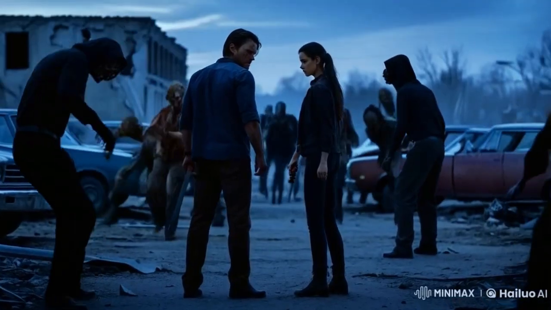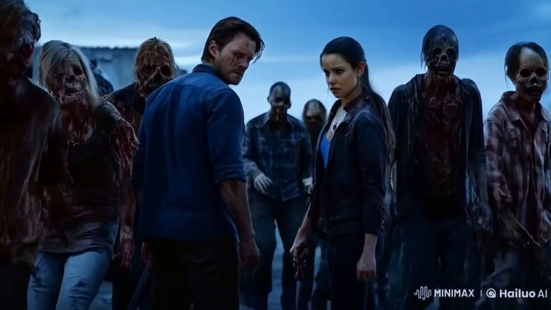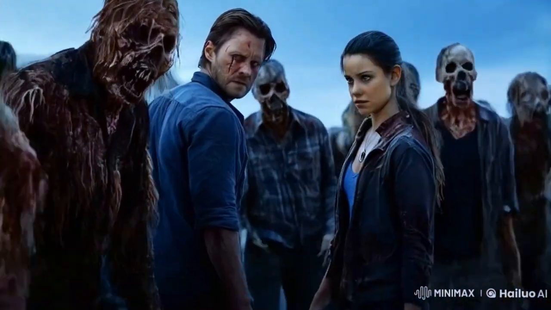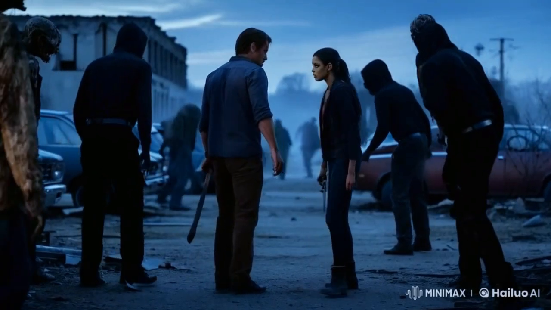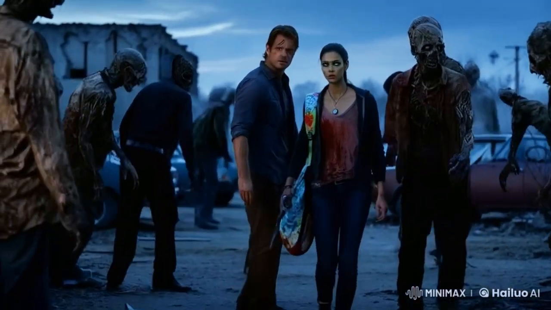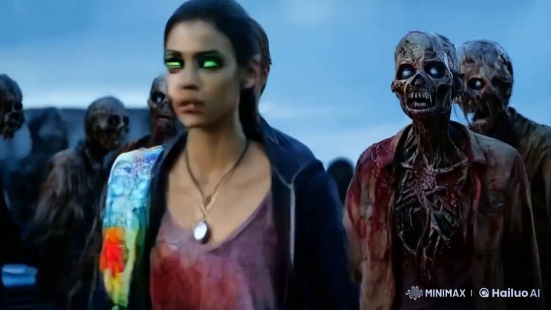Closing in, Jack and Mia stood back to back in the middle of the ruins, their weapons ready. Jack's rugged features hardened but determined as he raised his crowbar. Mia held a small blade tightly, her locket glinting faintly in the dim light. Their breaths synchronized, their survival instincts.